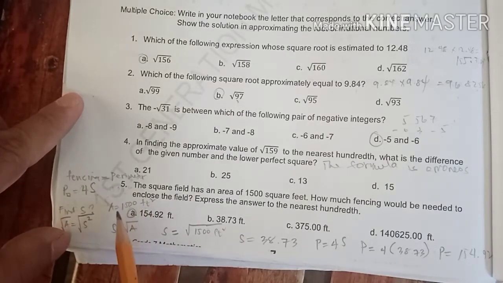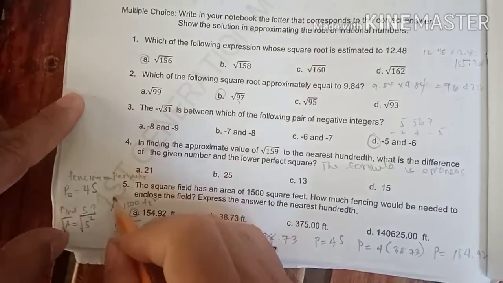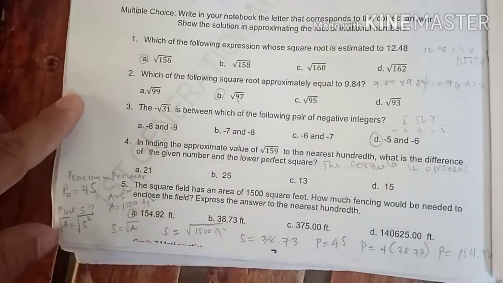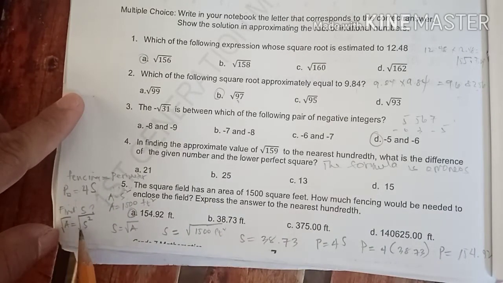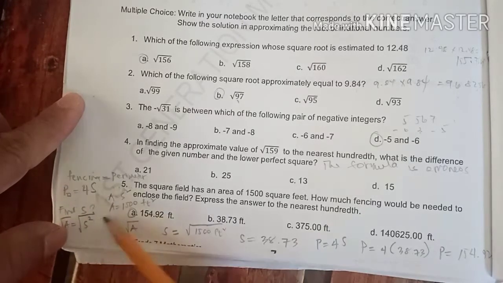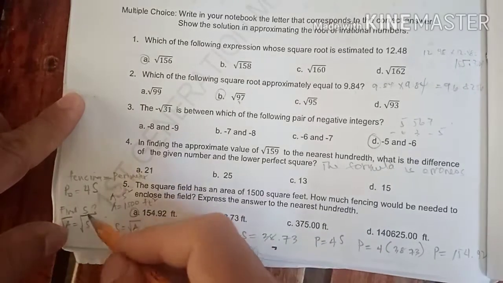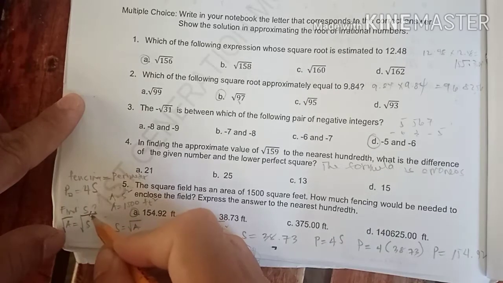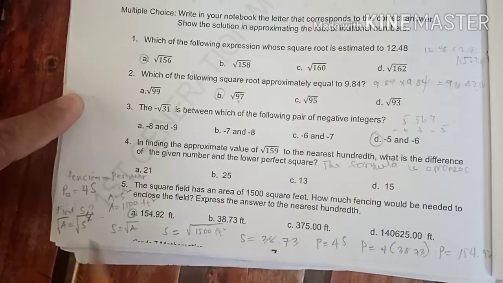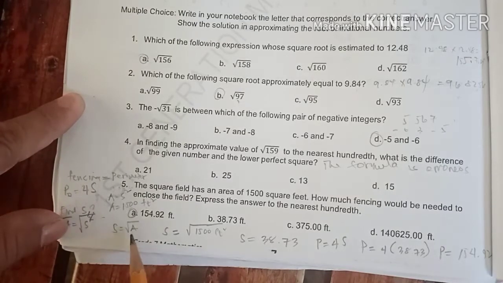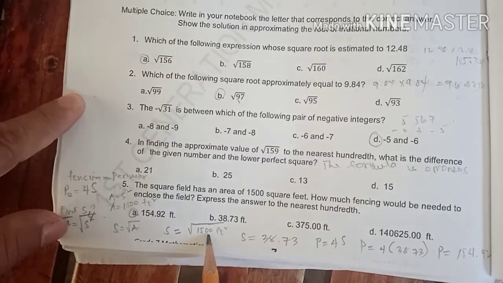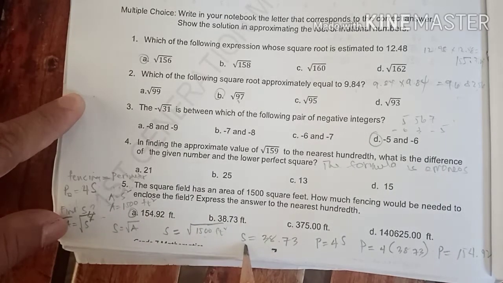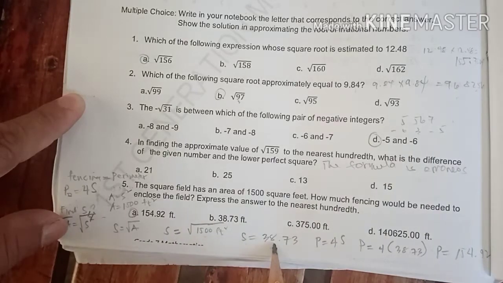The formula for the area of the square is area equals s squared. To find s, we'll put radicals on both sides because the square and the radical are inverse operations. So let's cancel these out. The remaining here is s. So s is equal to the square root of the area. Since our area is 1,500, our side is equal to the square root of 1,500, that's 38.73.